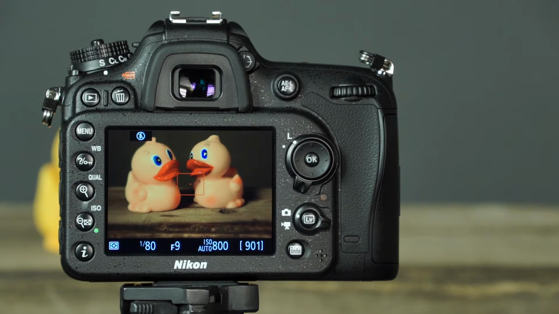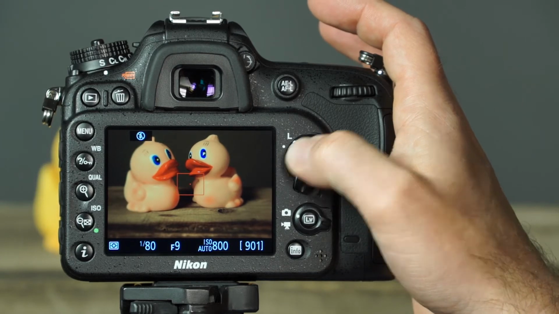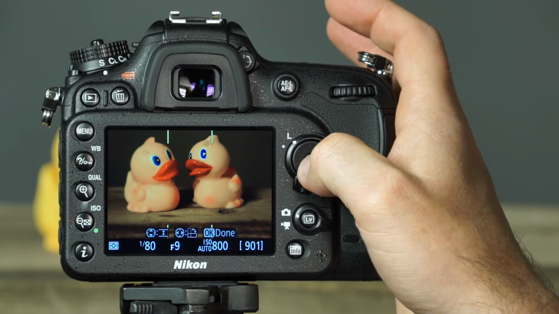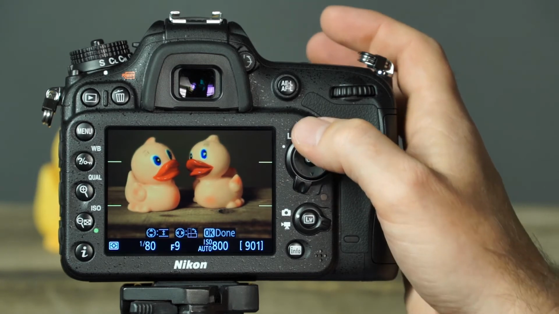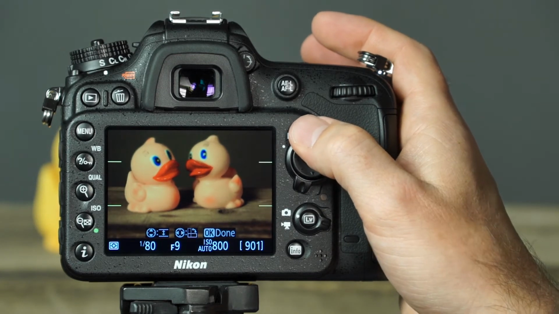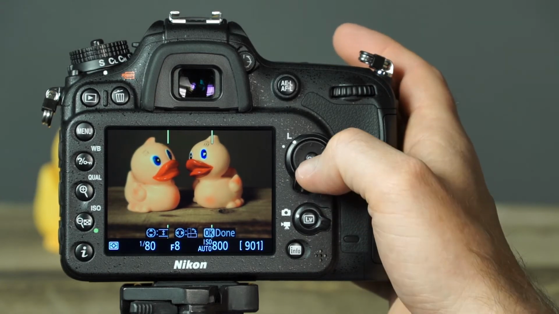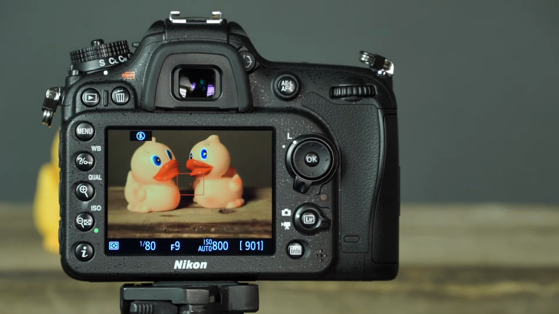To take a photo with a miniature effect, you'll need to be using live view. Here, you can use the multi-selector to choose a focus point. Next, press OK to view the options for the miniature effect. Using the multi-selector, you can choose to have the in-focus area of the image be wide or narrow, and you can choose to have it be horizontal or vertical in the frame. Press OK when you're finished making your selections. Now, simply take the picture.